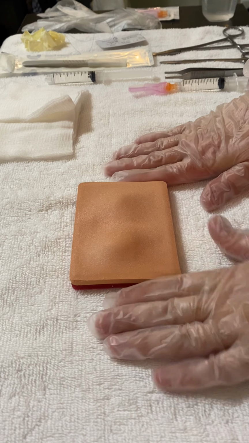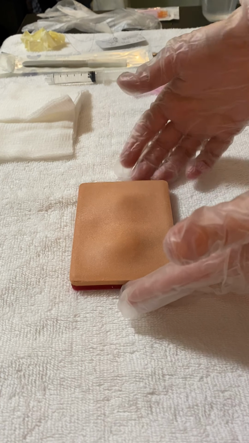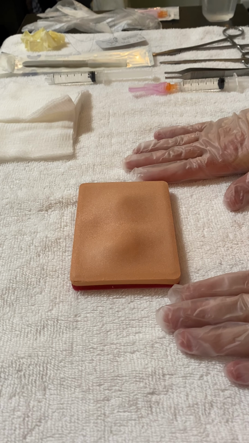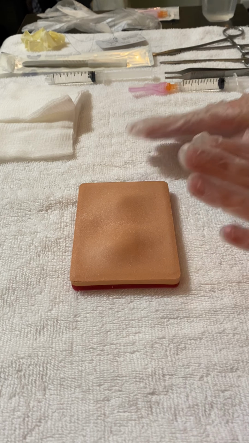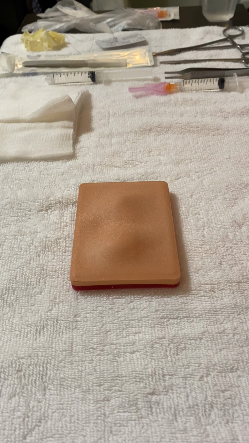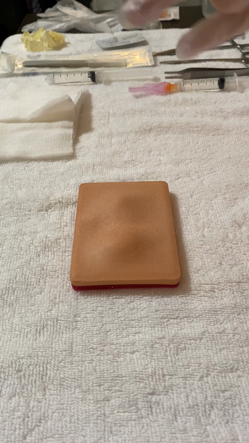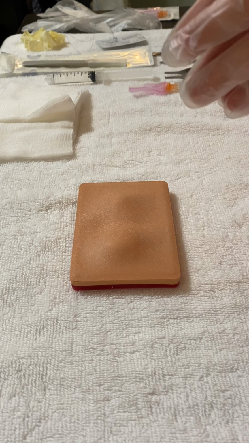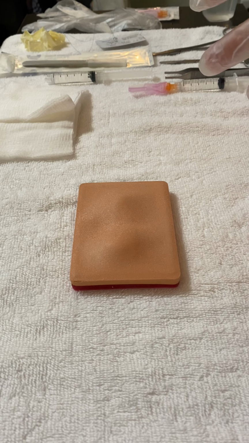My name is Jessica Day, and using this tissue pad simulator, I will be demonstrating the technique for a cyst removal for the class Rural Primary Care 3. So to start with, I would make sure to obtain informed consent from my patient and explain the procedure as well as the risks and benefits.